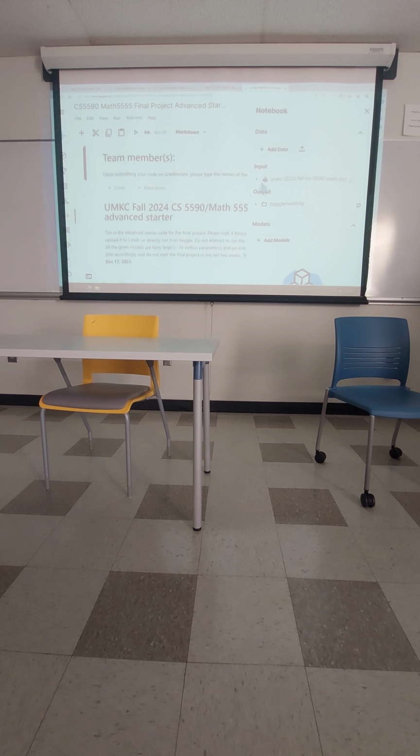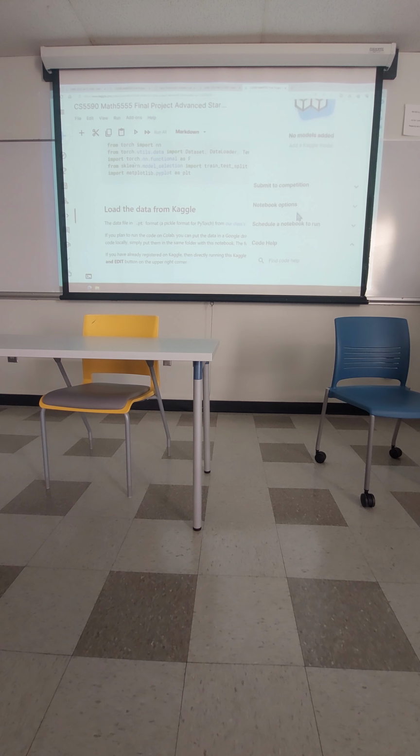So here you can add your own data, but the idea is you shouldn't add any models. So this will be seen in the starter code. And you can submit to the competition, and the most important thing is notebook options.